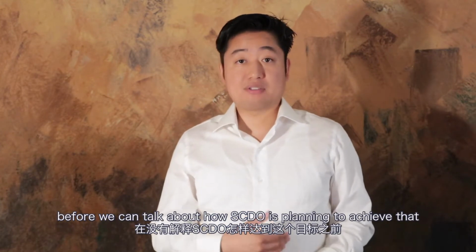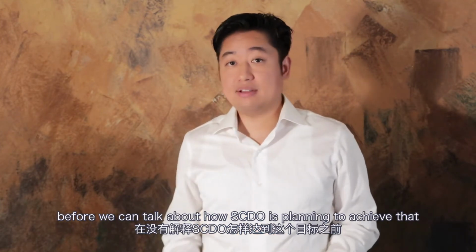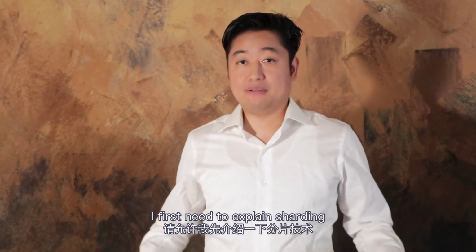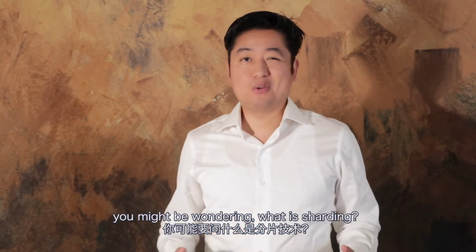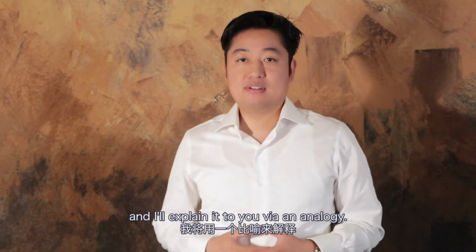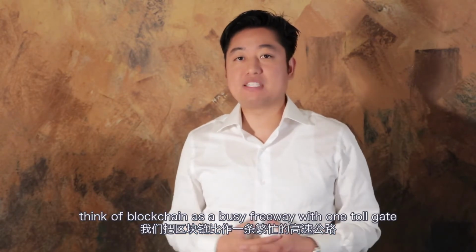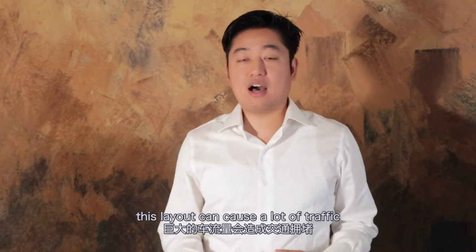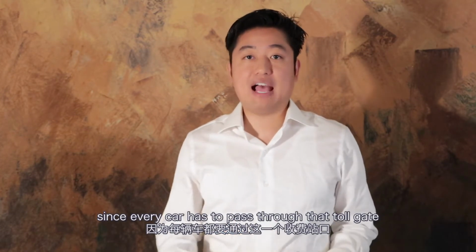Before we can talk about how SCDO is planning to achieve that, I first need to explain sharding. You might be wondering, what is sharding? And I'll explain it to you via an analogy. Think of blockchain as a busy freeway with one toll gate that every car, which represents a block, has to go through. This layout can cause a lot of traffic since every car has to pass through that toll gate.